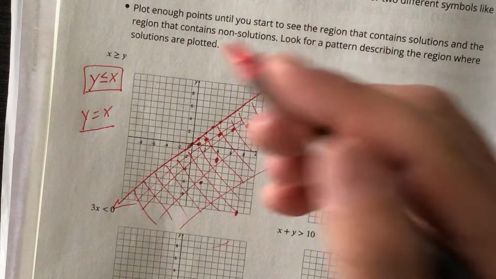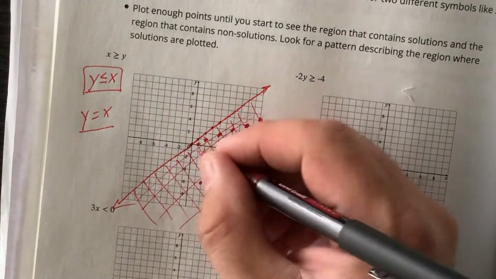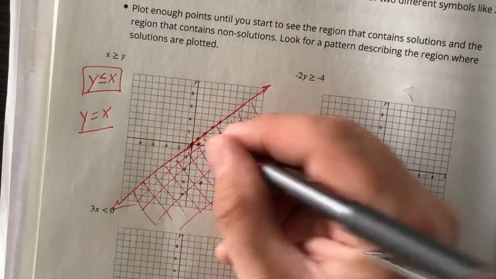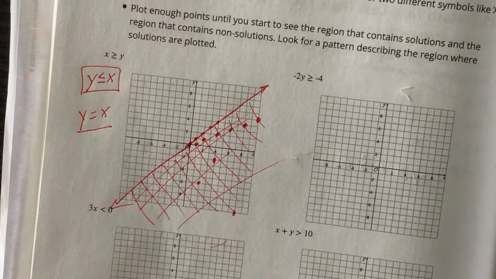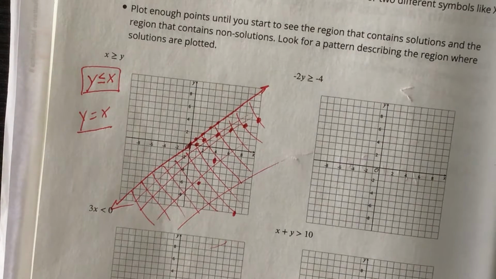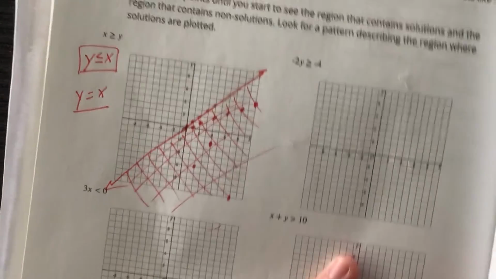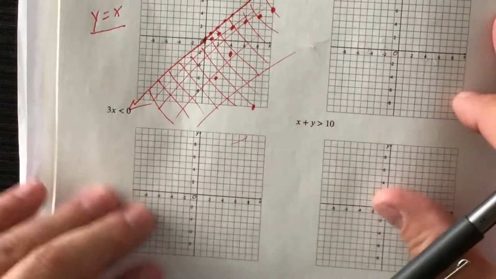Other thing I want you to note, because it is equal, that means anything on this line also works. So if it has an equal sign, much like a number line would have a filled-in circle, this line is solid. If it wouldn't be, it would need to be a dotted line. That means anything on the line does not work. Okay, let's try this one.